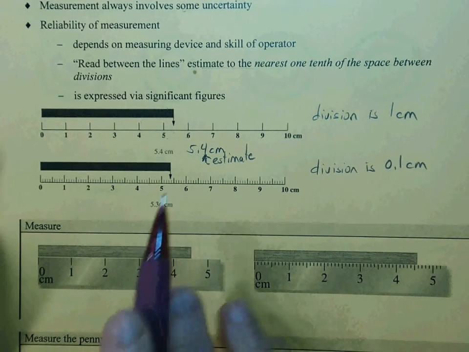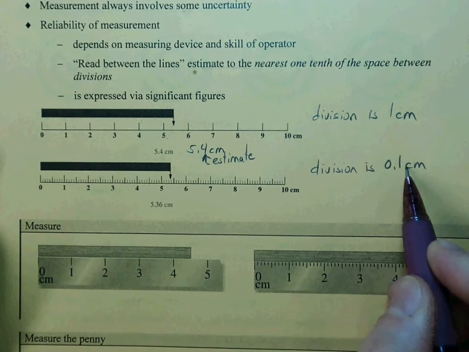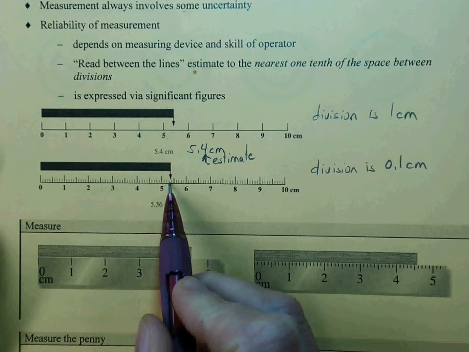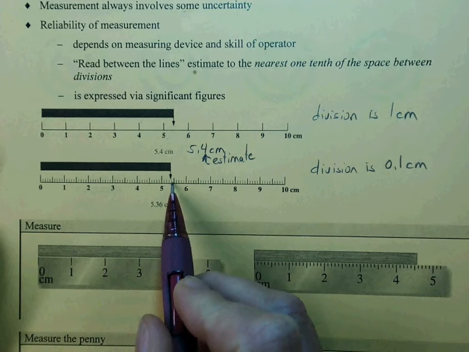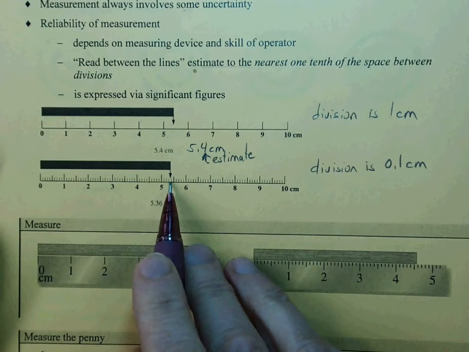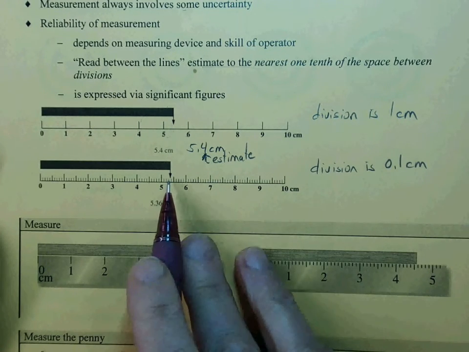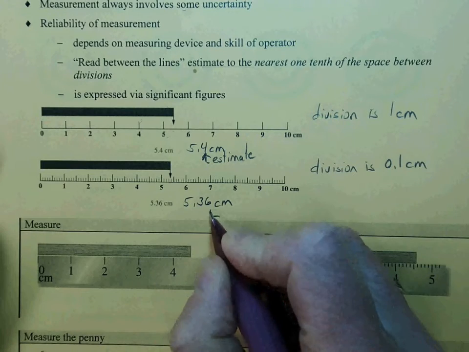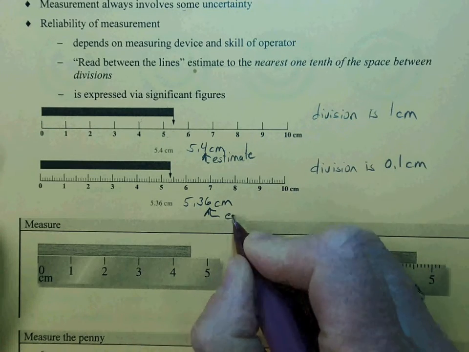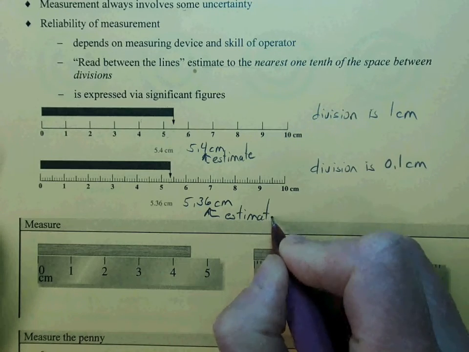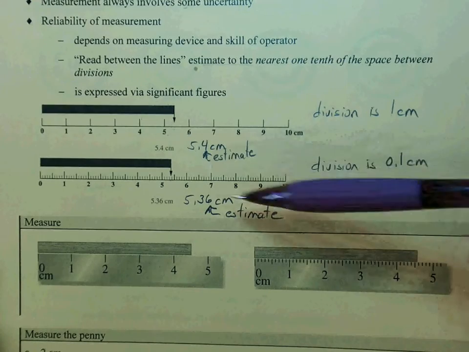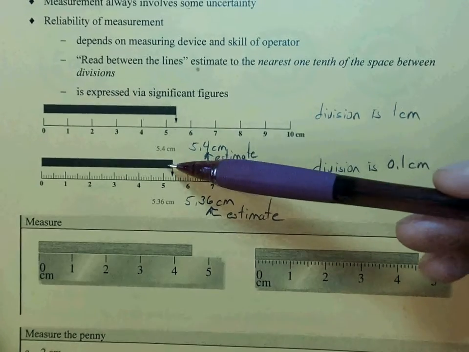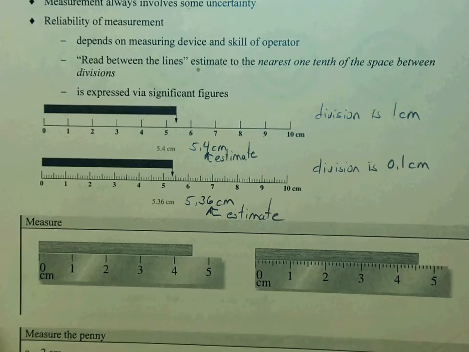Using this ruler, each division is 0.1 centimeters, so we can get a more precise, a more reliable value. We can see that it's somewhere between 5.3 and 5.4 centimeters, and we can estimate that it's about, let's say, 60% of the way between, so we could give a value of 5.36 centimeters. In this case, it's the 6 that is the estimated value. So this ruler can give us a more reliable measurement of the actual length of this bar and is therefore expressed using more significant figures.